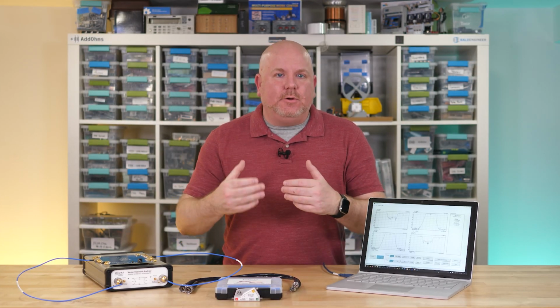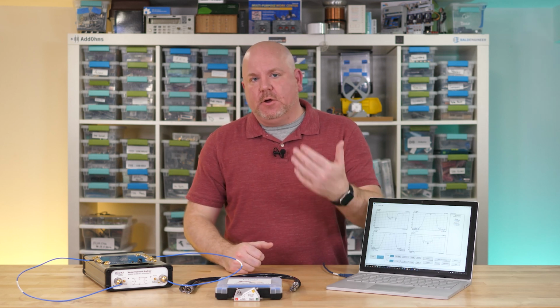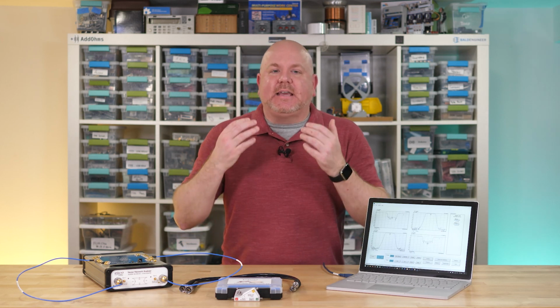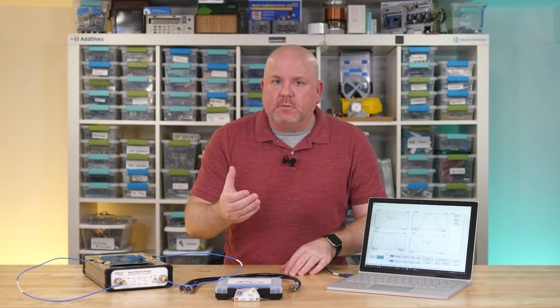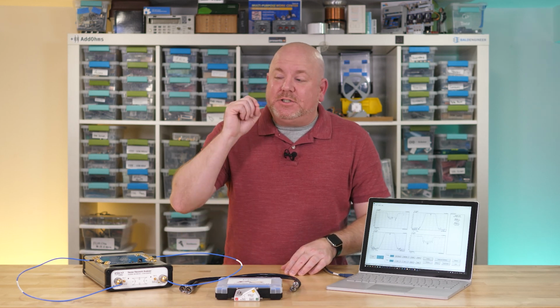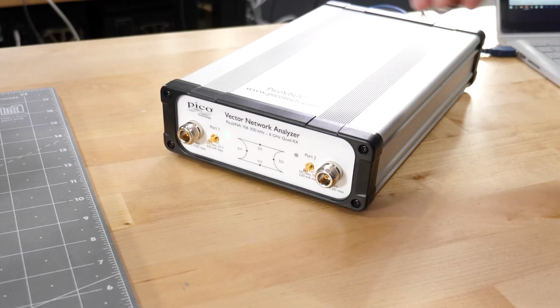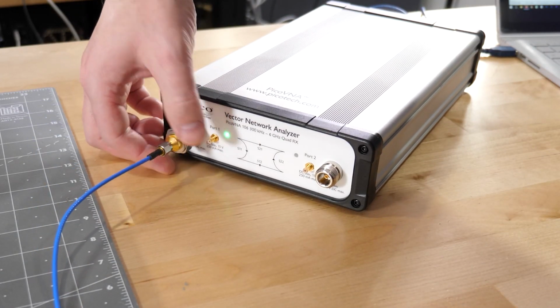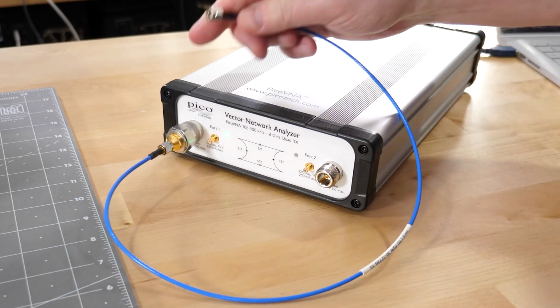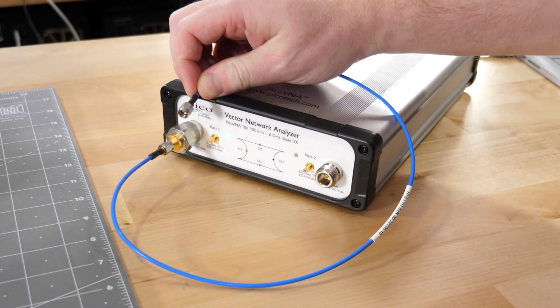When I say the word calibration, you probably think of the annual calibration that most instruments have to go through. In this context, calibration means removing error terms from a measurement, which actually turns out we have to calibrate for each measurement setup. On the front of the VNA is a port. If we add a cable to that port, its parasitics degrade the signal and adds error to the measurement.